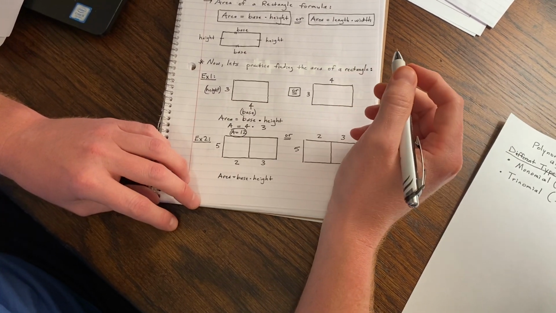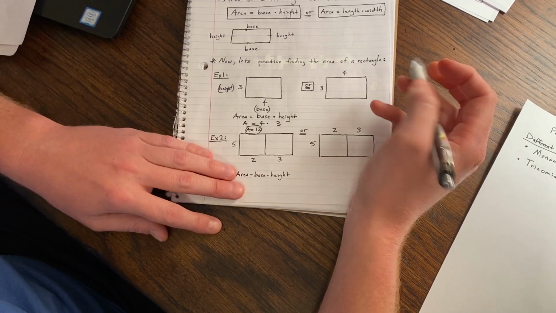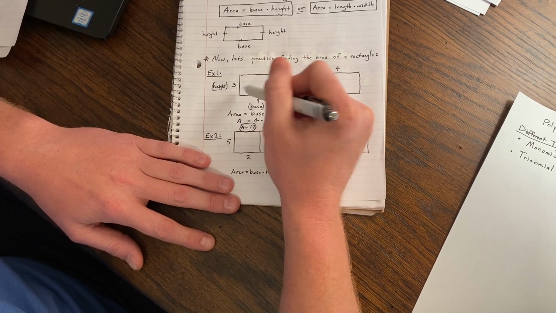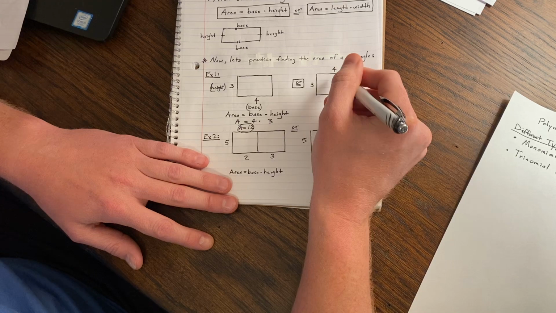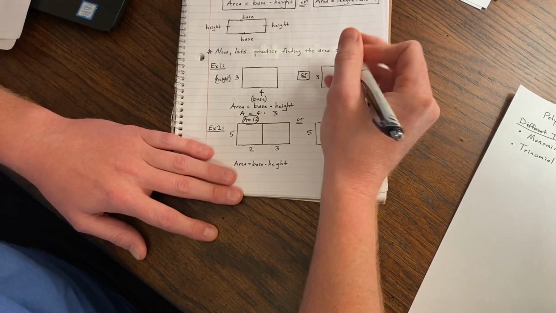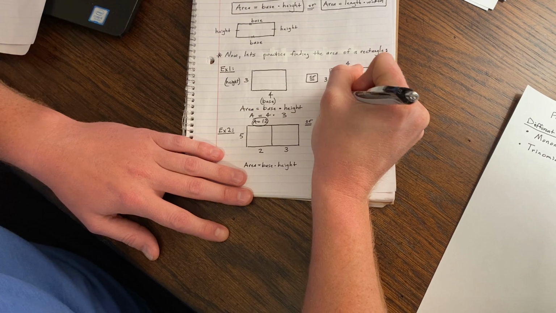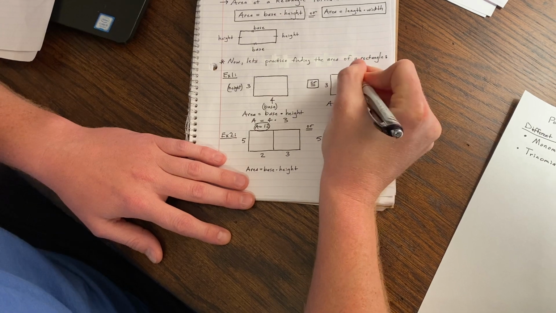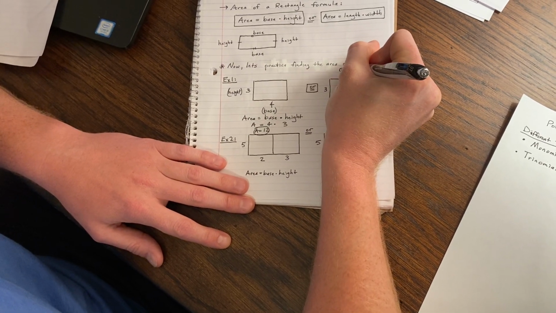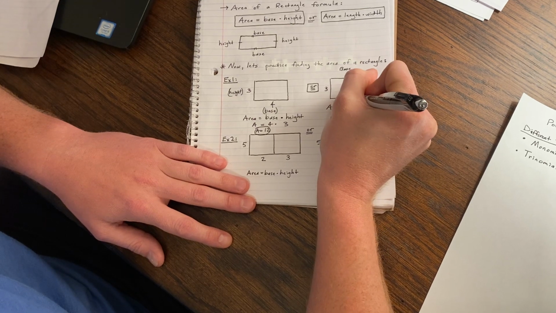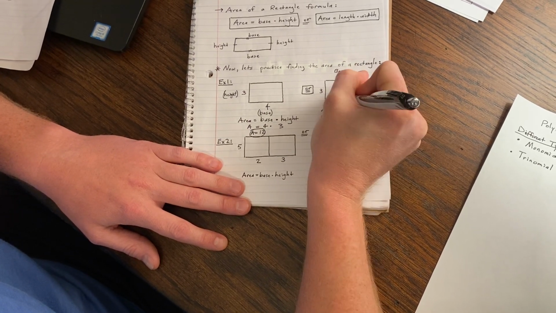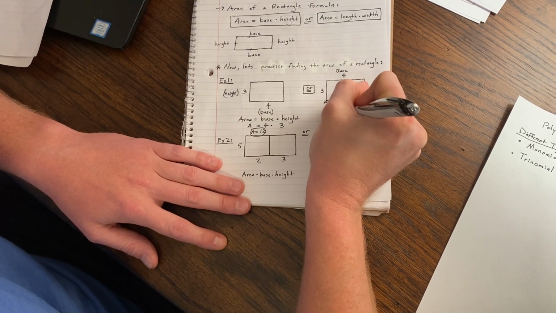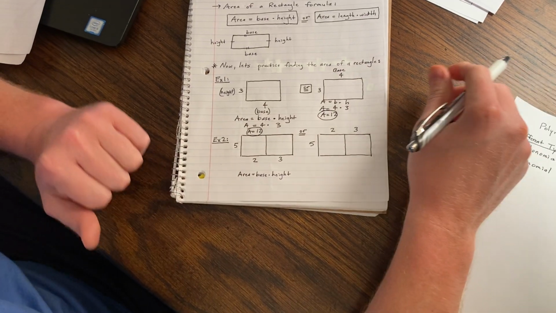Now, sometimes they'll set it up on different types of worksheets and different types of software where they're not going to use the bottom as the base and the height right here. They'll use the base at the top, which is still the base because these are the same. So it'd be the same thing. A equals base 4 times the height, which is 3. So A equals 12. So it works both ways.